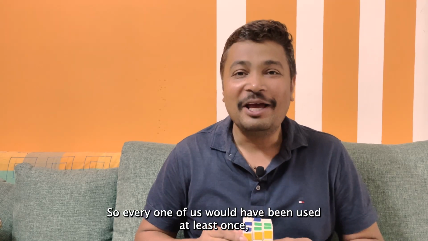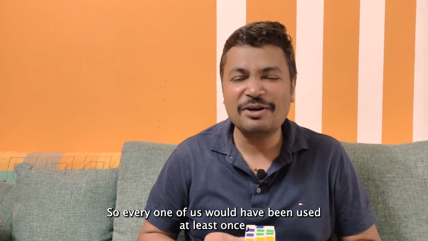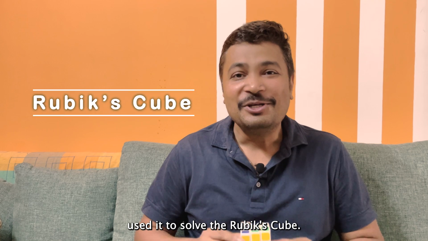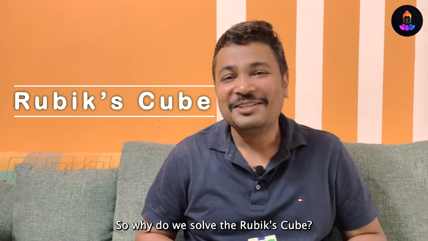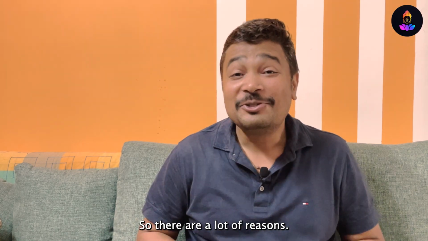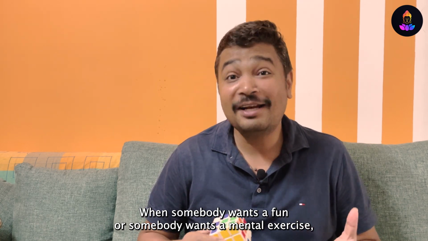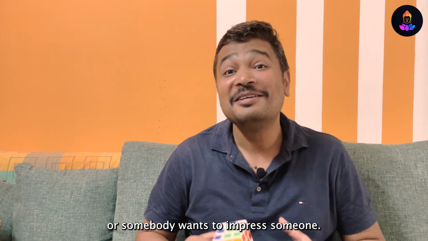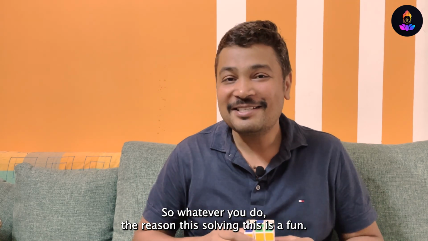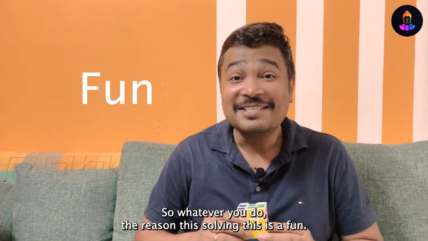Rubik's Cube. Every one of us would have used it at least once to solve the Rubik's Cube. So why do we solve the Rubik's Cube? There are a lot of reasons. Somebody wants fun, or somebody wants a mental exercise, or somebody wants to impress someone. Whatever the reason, solving this is fun.